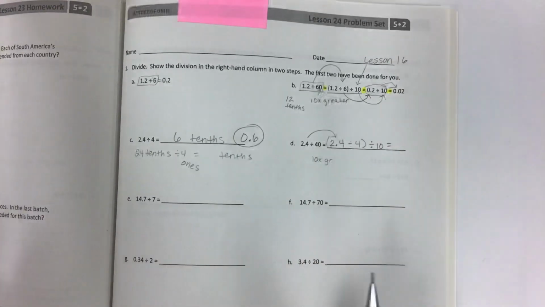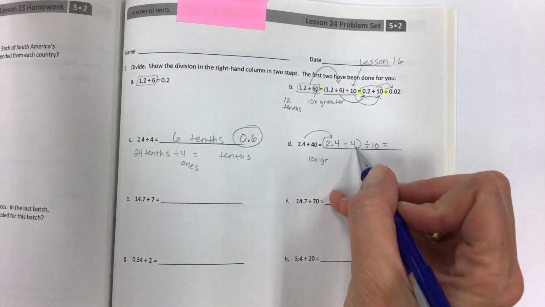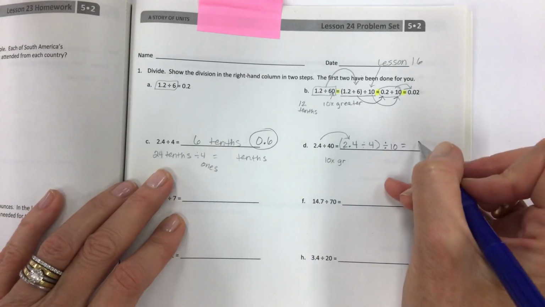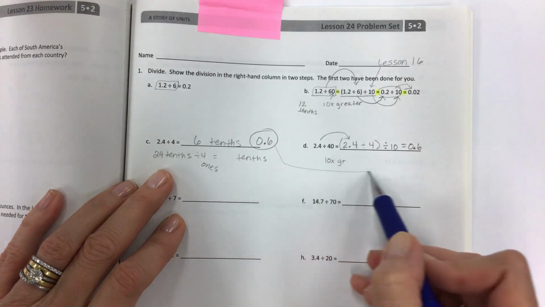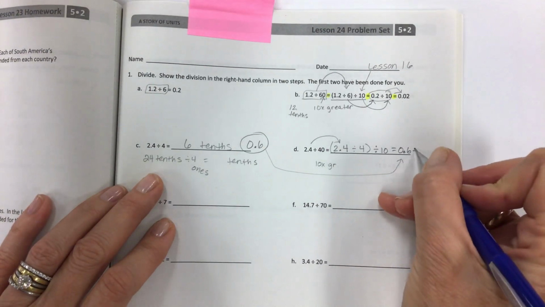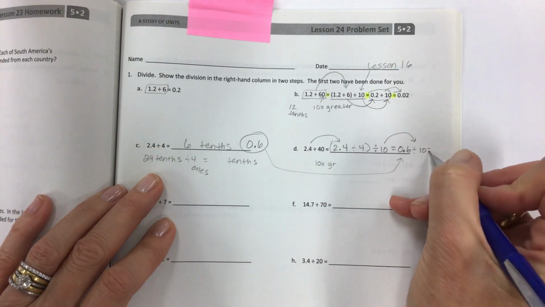And then we'll have a different answer, okay? So if I have 24/10 divided by 4, I already did that. I know my answer is going to be 6/10. So this is really helping you here. But I have 6/10 that I still need to do divided by 10.